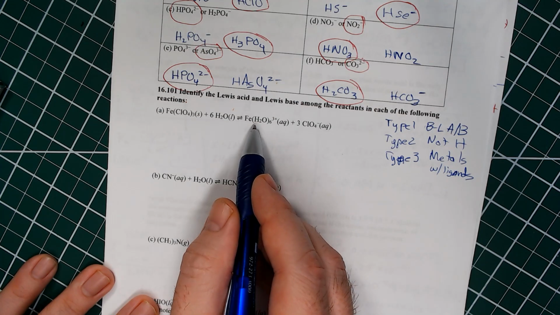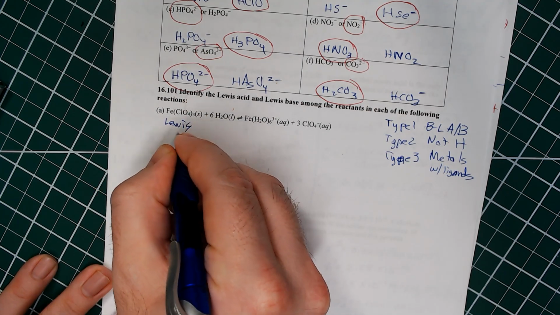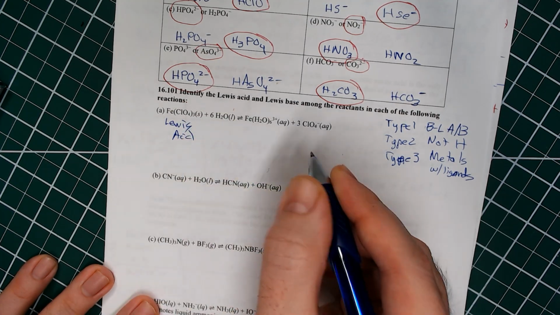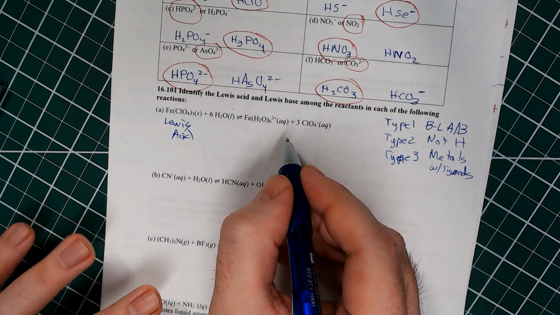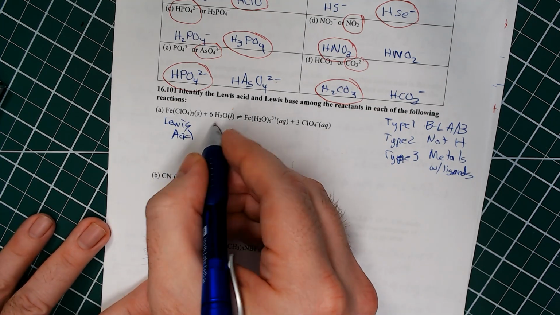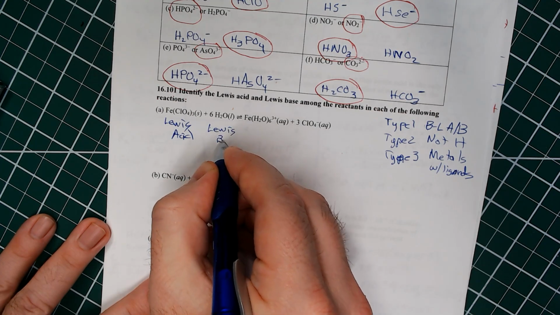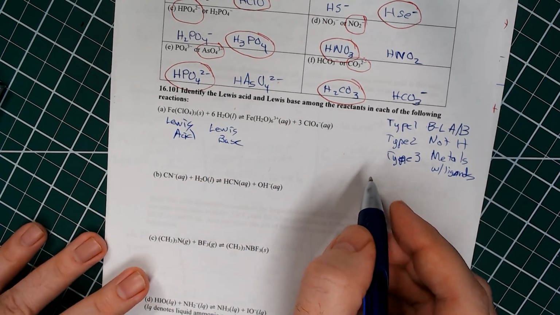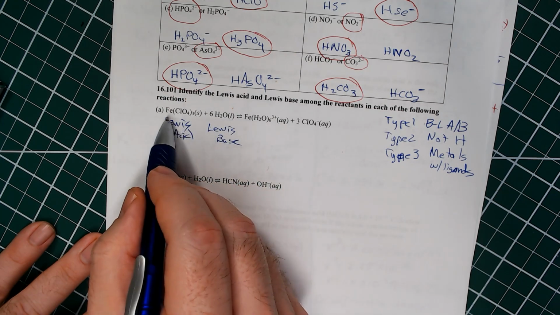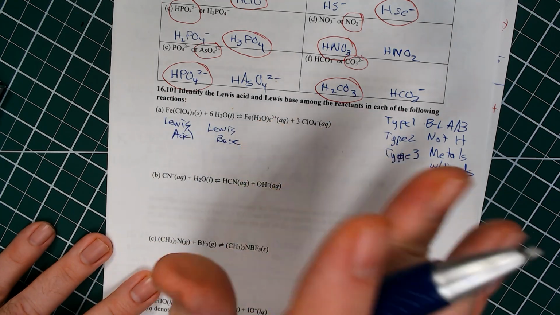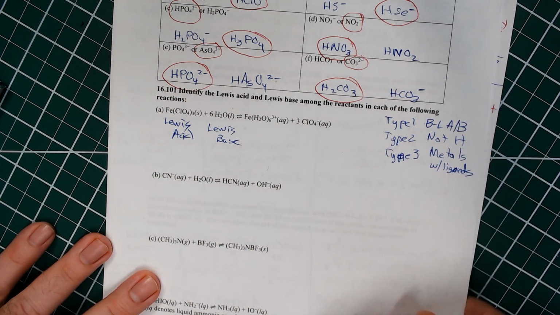Well, in this, that means that this must have been our Lewis acid because it accepted the pairs of electrons from water. Water must have been the Lewis base. All right. So again, if you see something like this where you get a metal and it gets hydrated, then the metal is acting as a Lewis acid and the water is acting as the Lewis base.